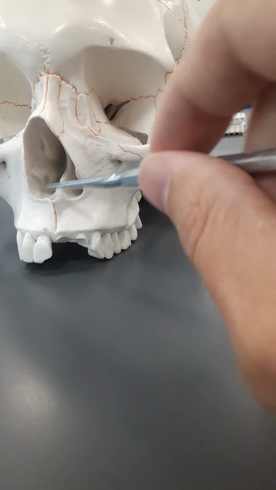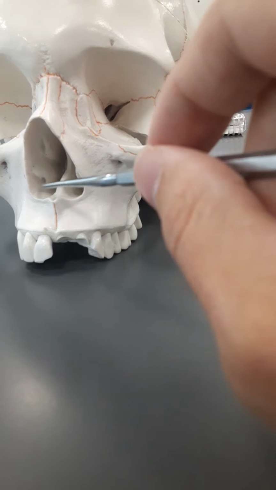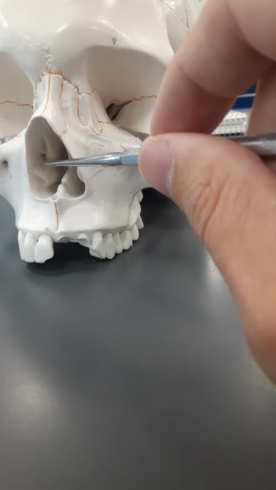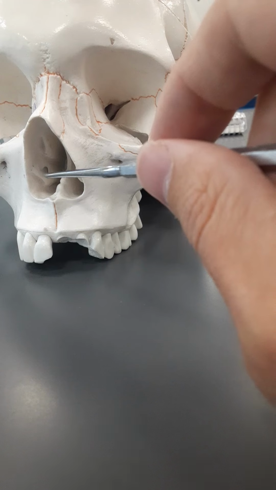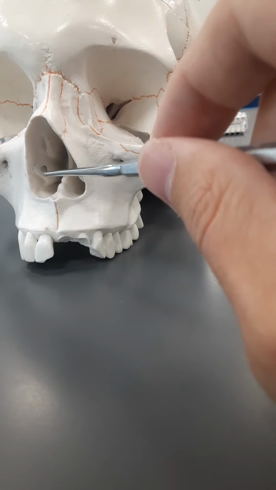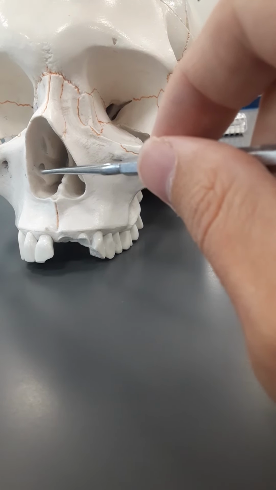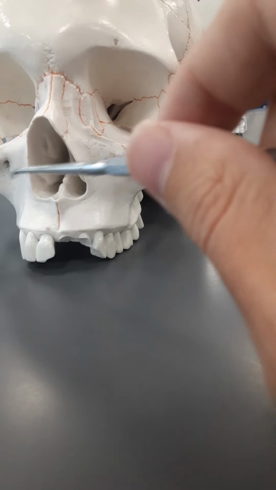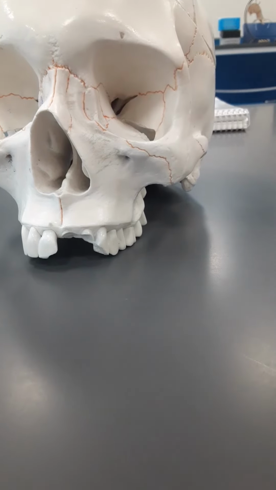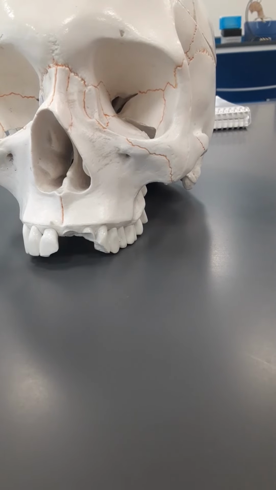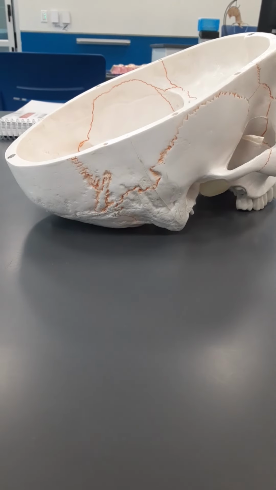Then you have these weird projections that are kind of folds coming on the inside. These are called the nasal concha. This is the middle and the inferior. There is a superior that's part of the ethmoid bone, which you can't really see unless you've taken out the ethmoid. So we probably won't really get to see the superior nasal concha. Let's see, am I missing anything here? I don't think so. Okay, I'm gonna take this off.